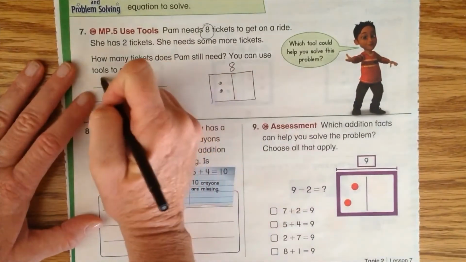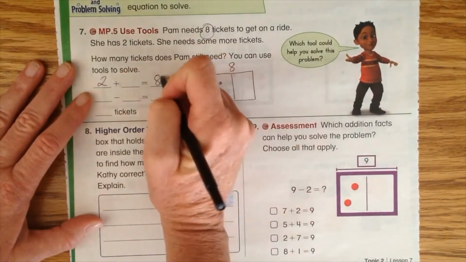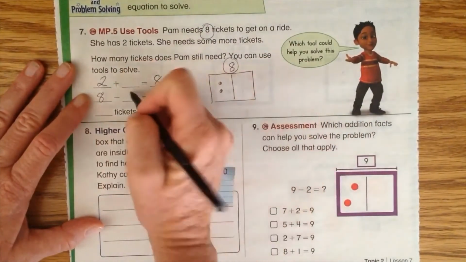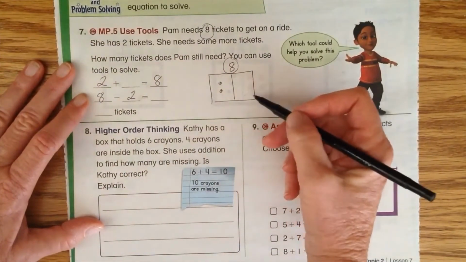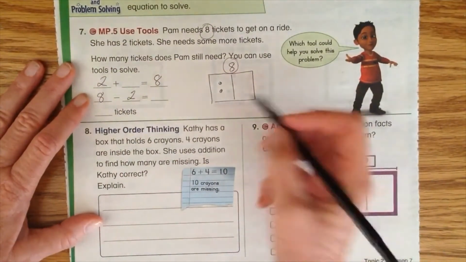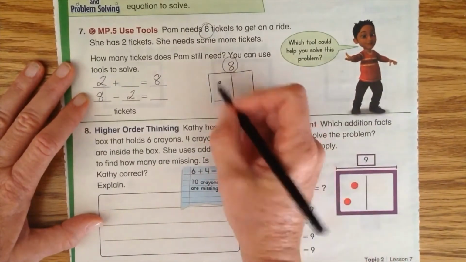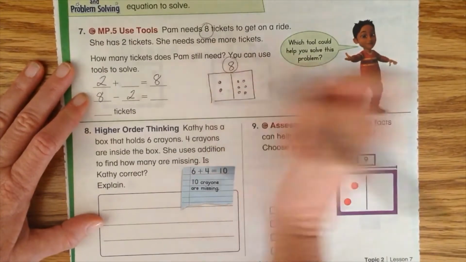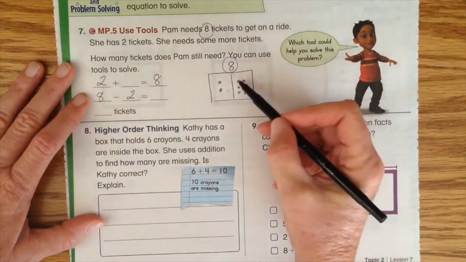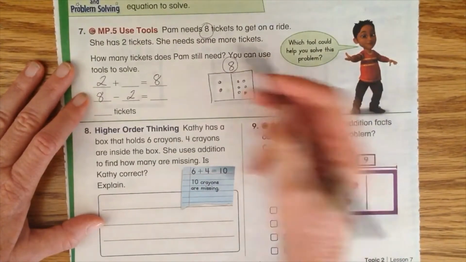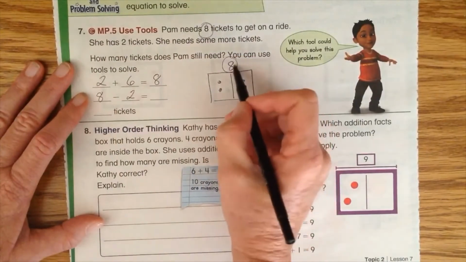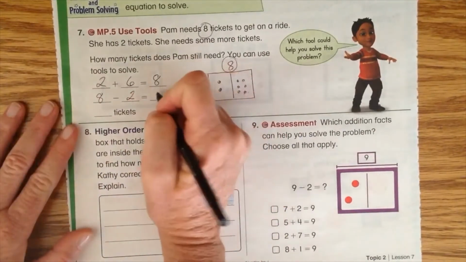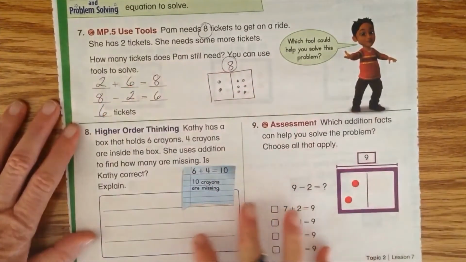Okay, so 2 plus something is going to give me 8. And when I flip that around, it's going to be 8 take away the 2 is going to give me the last part. So now let's figure out what this part is. We have 2, and I'm going to count up to 8. 2, 3, 4, 5, 6, 7, 8. Now, how many circles did I draw? 1, 2, 3, 4, 5, 6. So 2 plus 6 equals 8. 8 take away the 2 leaves us with the 6. So she needs 6 more tickets.